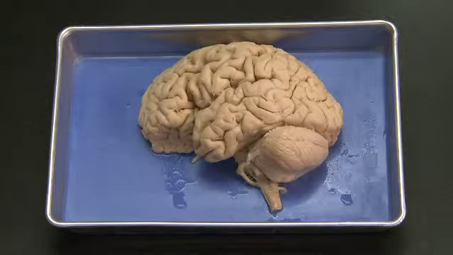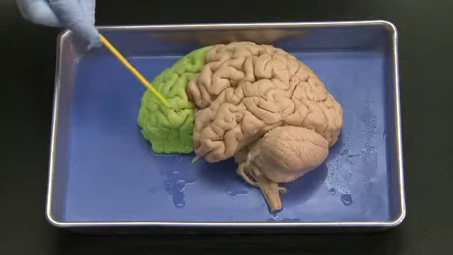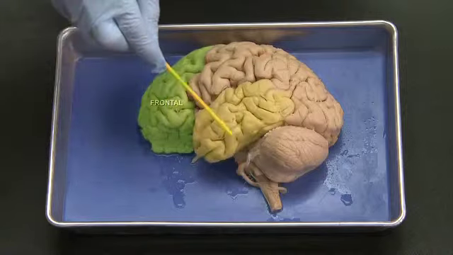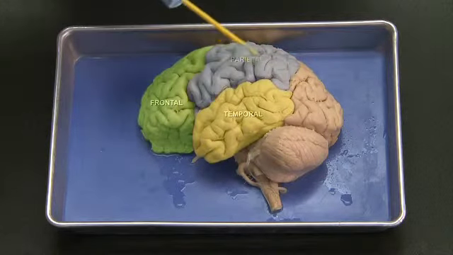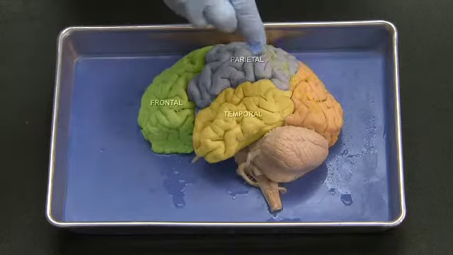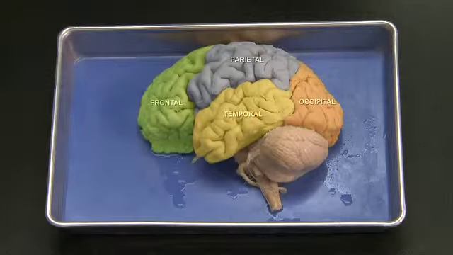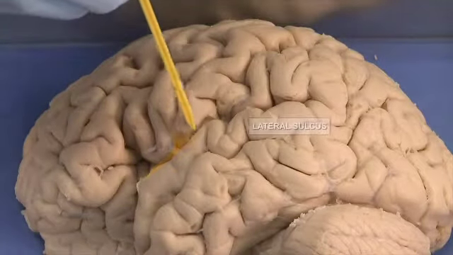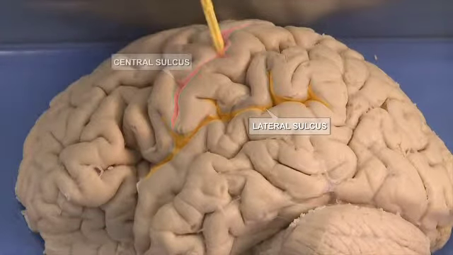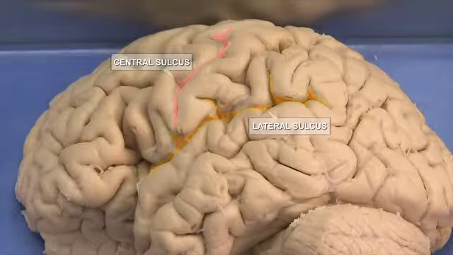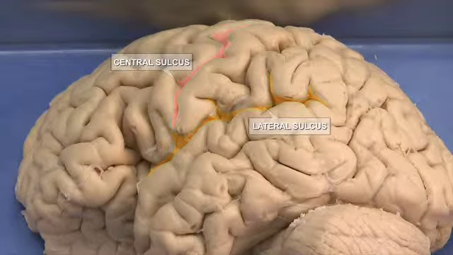In cerebral hemispheres, we can easily identify four lobes that are divided by sulci or grooves. This is an example of the left cerebral hemisphere. These are the four lobes: frontal lobe, temporal lobe, parietal lobe, and occipital lobe. Now we will review two major sulci: lateral sulcus and central sulcus, and gyri that are in the vicinity of those two sulci.